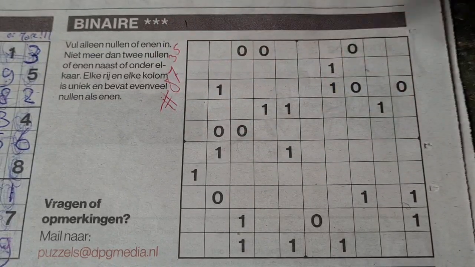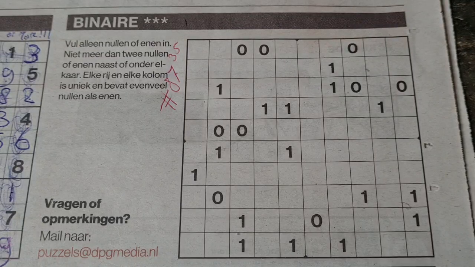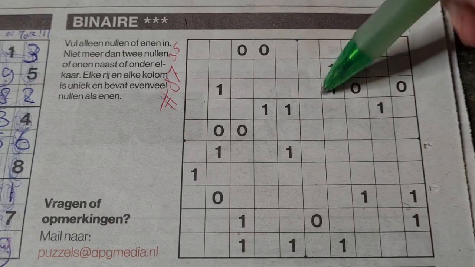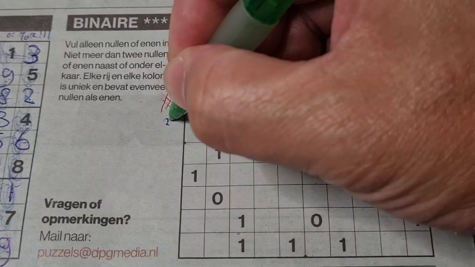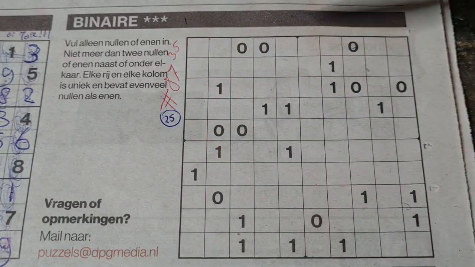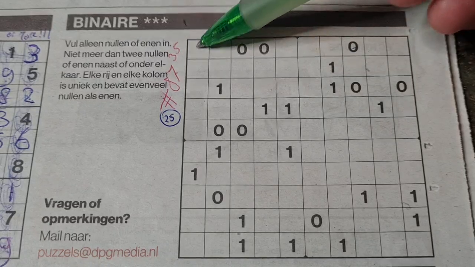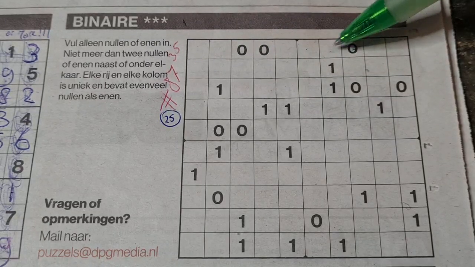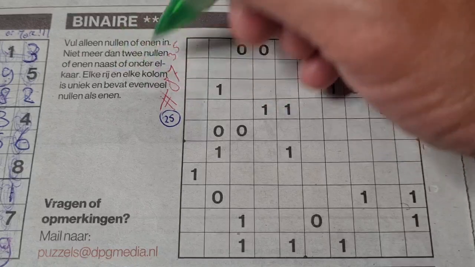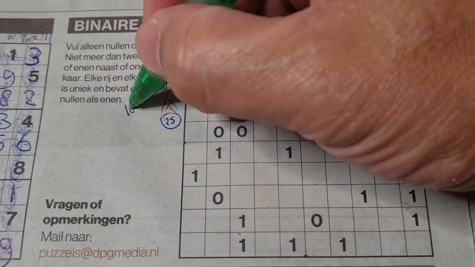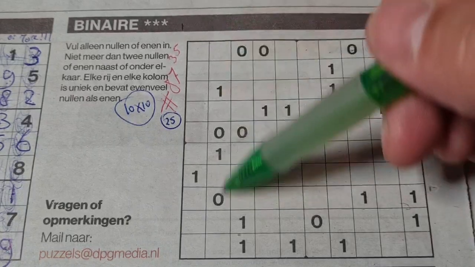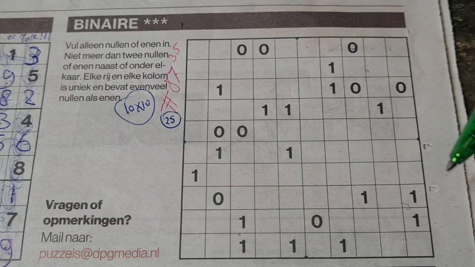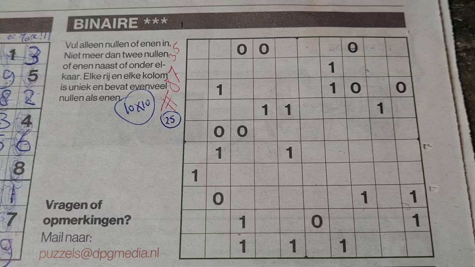Let me start with the binary puzzle number 8735. And before I start, I always count the printed digits. This one has 25 printed digits. What kind of binary puzzle is this one? Let me count. 1, 2, 3, 4, 5, 6, 7, 8, 9, 10. A 10 by 10 binary puzzle. That means in a row or in a column there are always 5 ones and 5 O's. Alright, so let's get started.